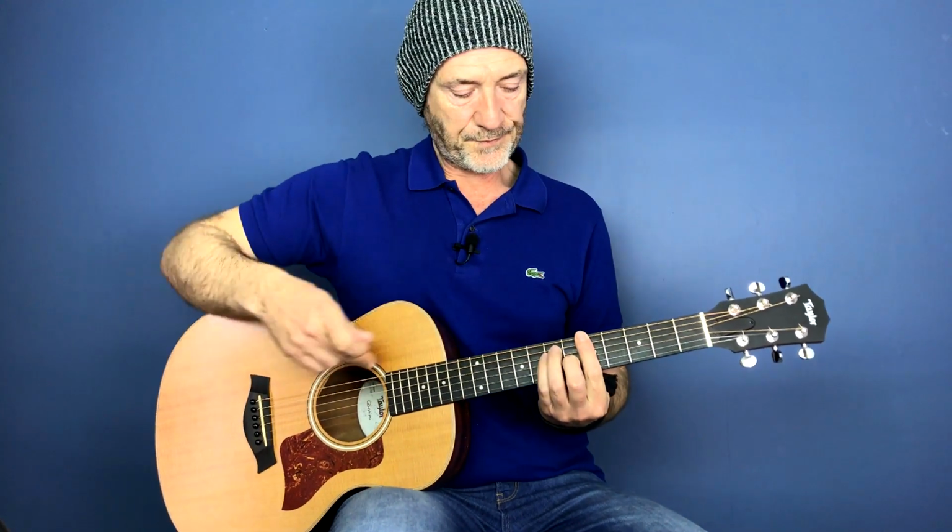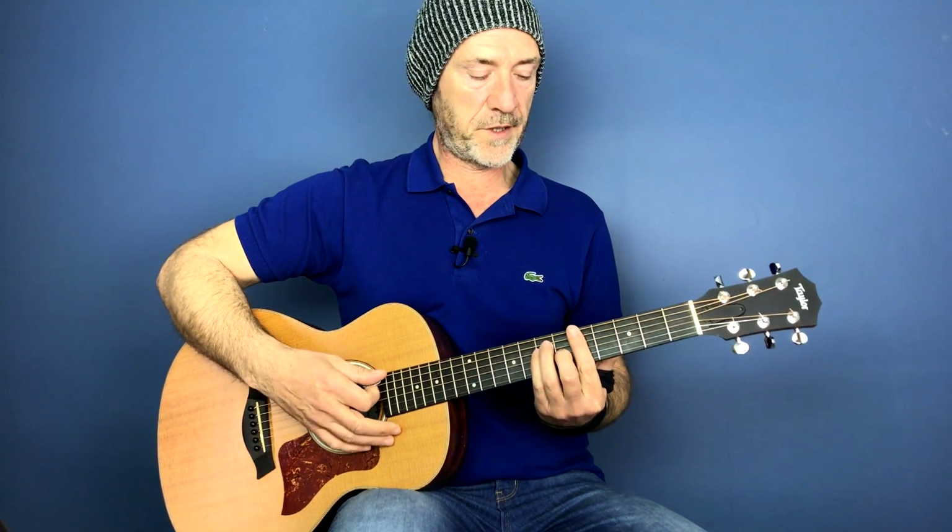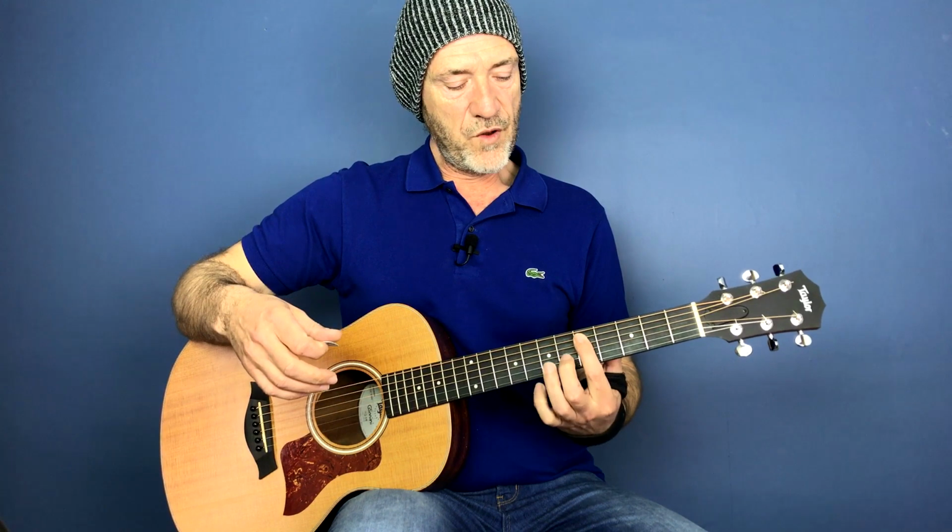A good way to think about this is that if we're in this bar position and we're playing a major chord, that's our A. The root of the chord is this note here on the 5th fret.